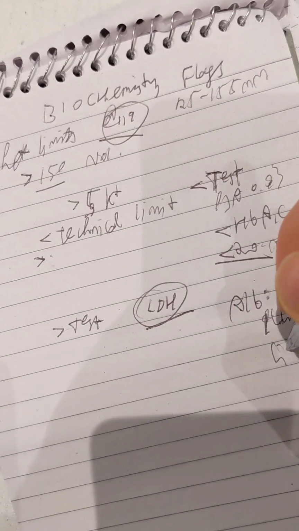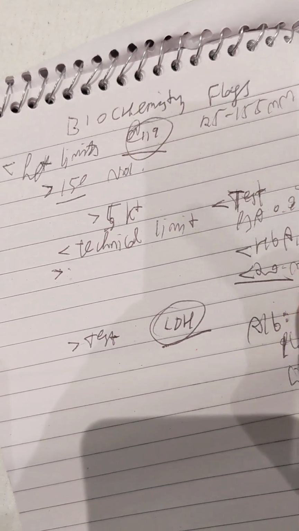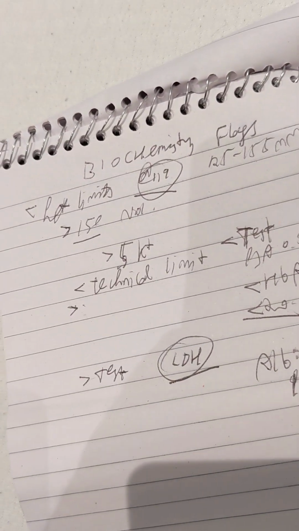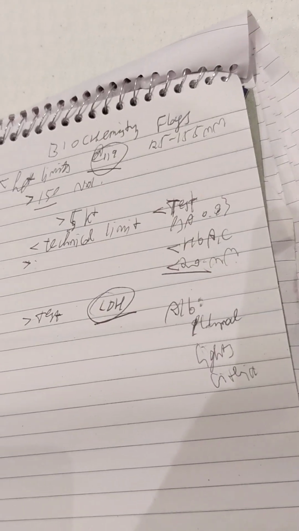Pleural fluid and Light's criteria define exudate or transudate. So internal cell means transudate, external cell Light's criteria. So greater than test, you might have, I think it's 1000 for LDH.